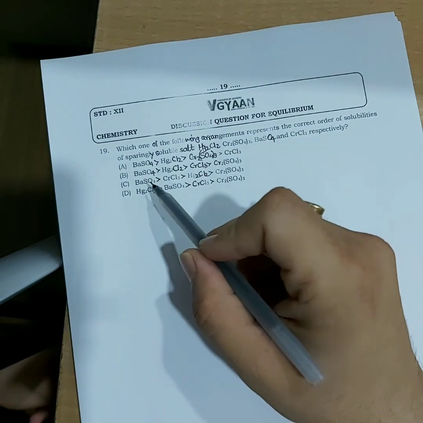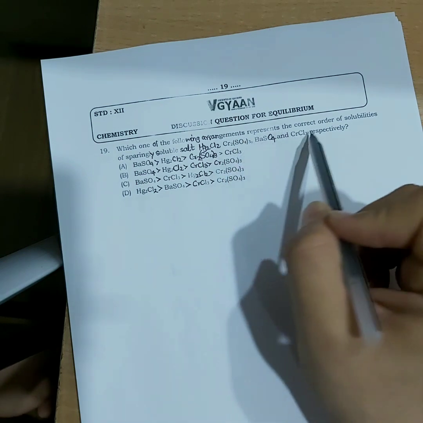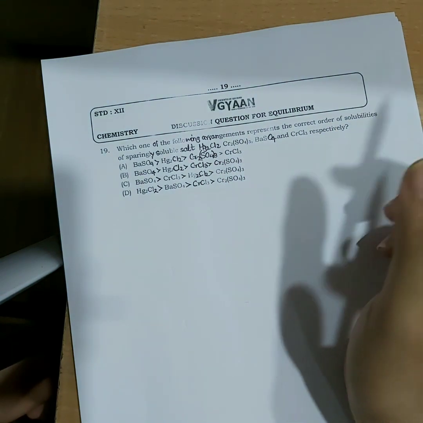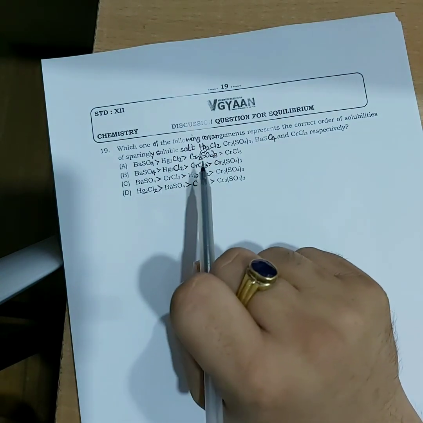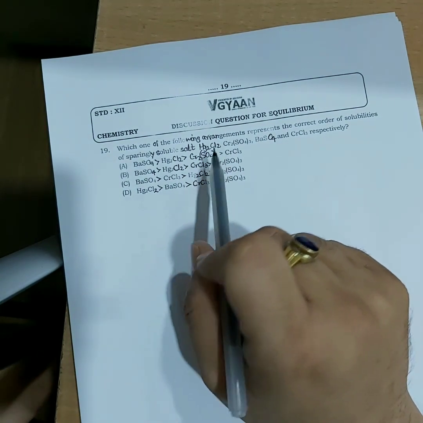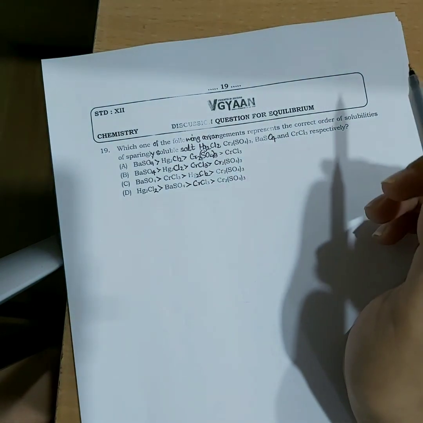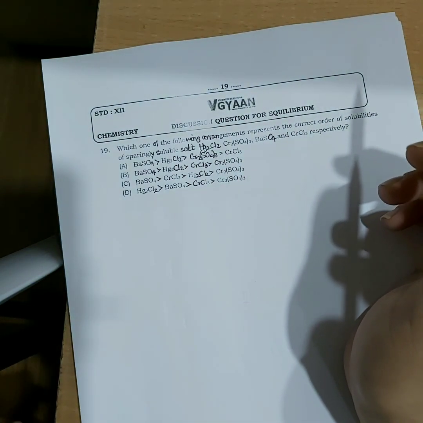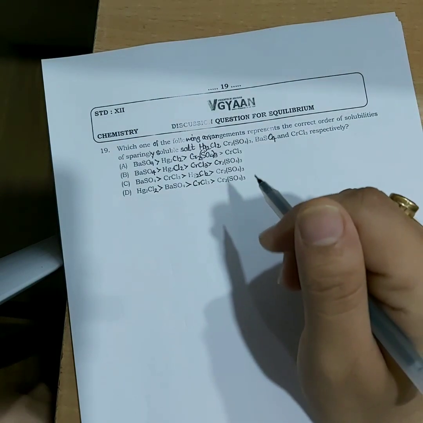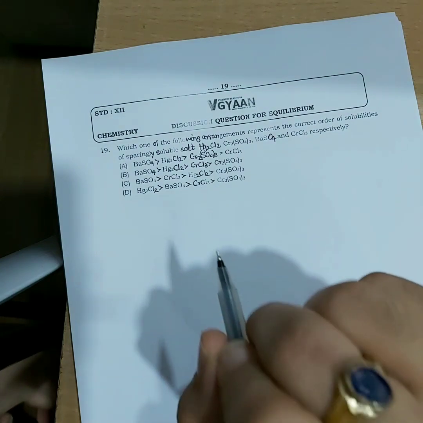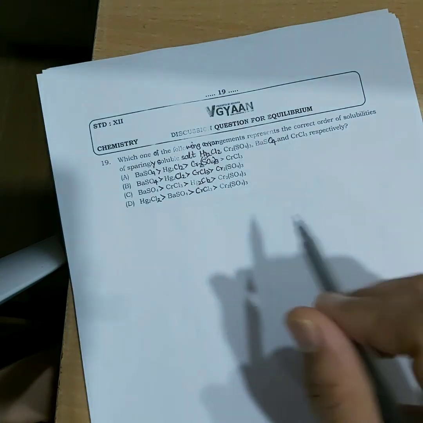Alright, now let us have a look at question number 19. Which one of the following arrangements represents the correct order of solubilities of sparingly soluble salts? There is Hg2Cl2, mercurous chloride, chromium sulfate, BaSO4 barium sulfate, and chromium chloride, CrCl3, respectively. Now what we'll be doing over here is we'll be preparing the equation for all of these.